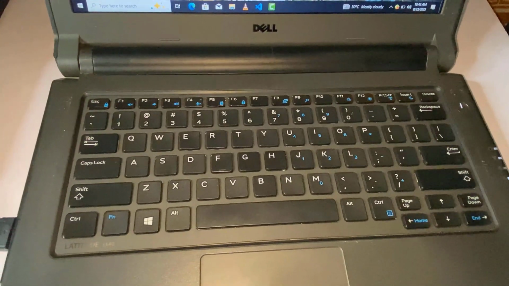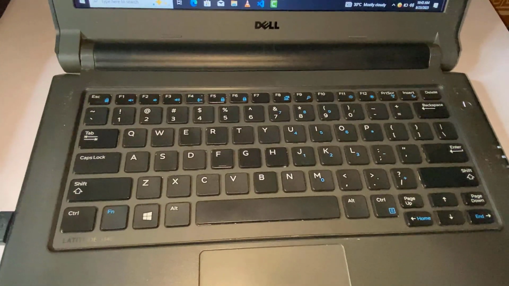I'd like to share some tips with you guys on how to make your laptop or desktop 10x faster. So guys, here are the tips on how to make your laptop or desktop 10x faster.